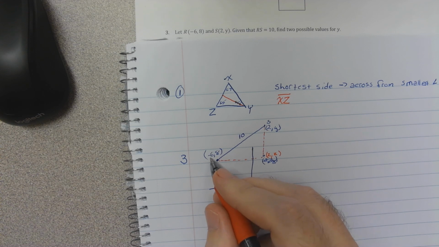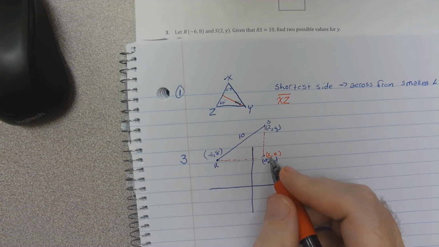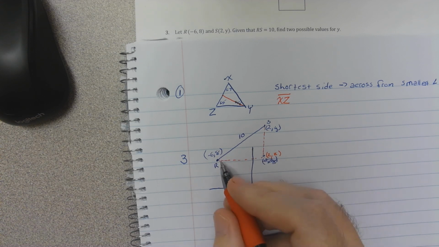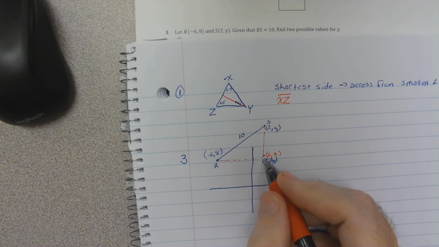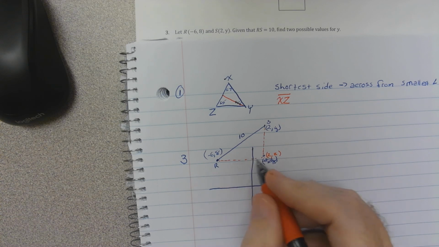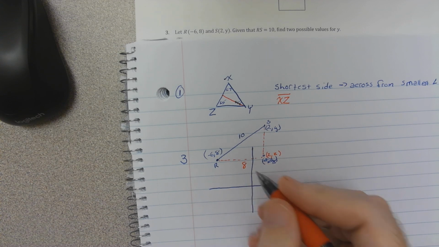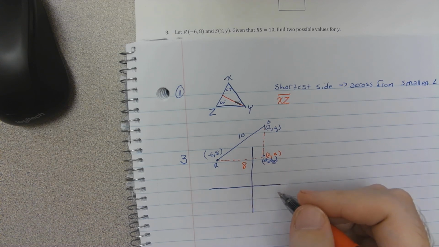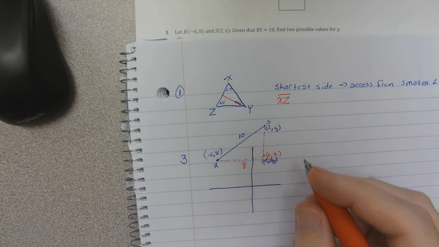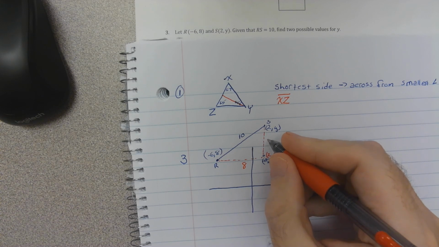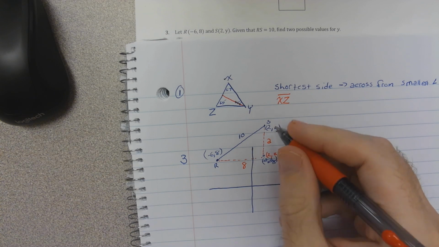Now, why do we care that that x value is 2? Because now we know that this goes from -6 to 2. So that means we go 1, 2, 3, 4, 5, 6 to get to 0, and 1, 2 to get there. So 6 and 2 is 8. So we've gone 8 spaces that way. So the part we're missing is A. How far up and down?